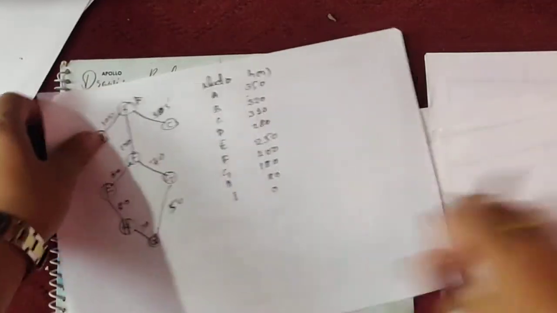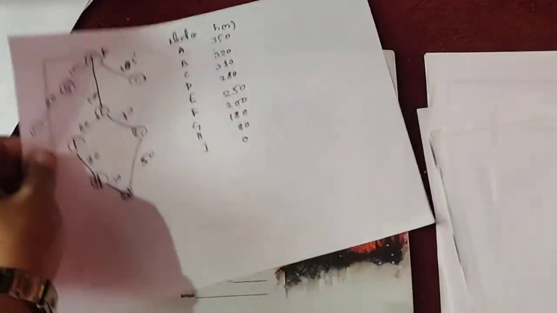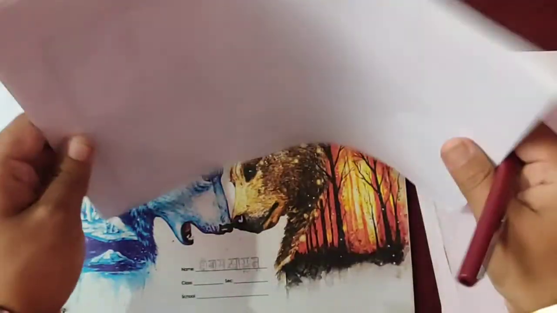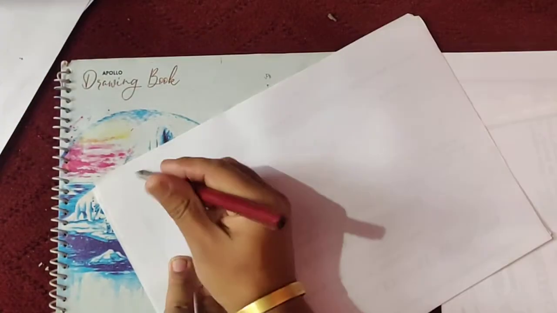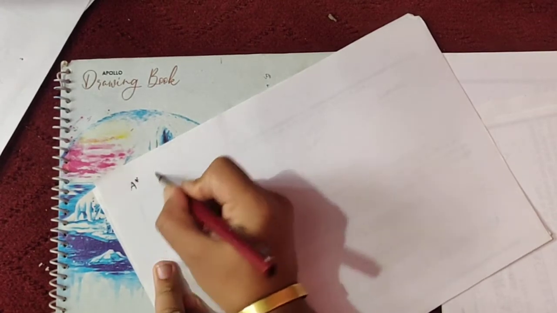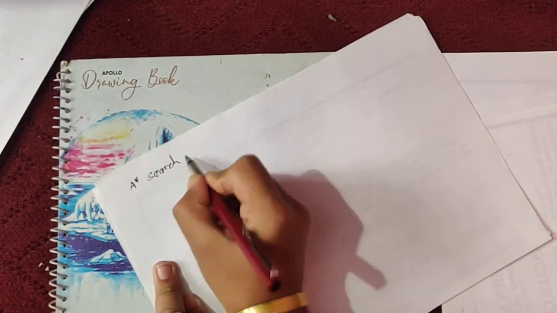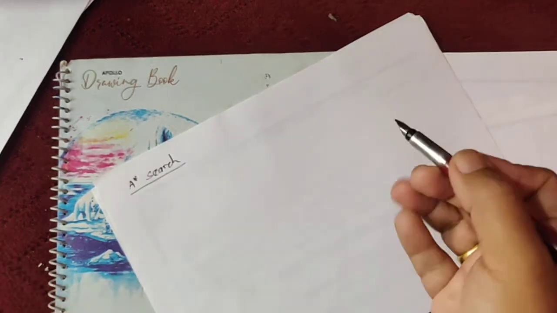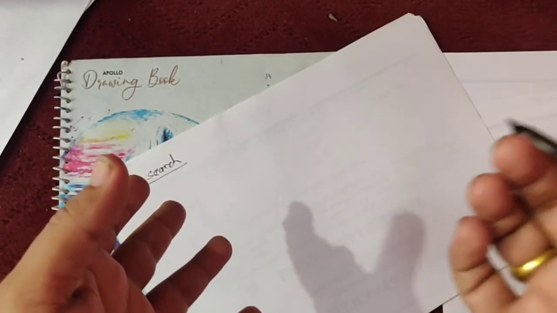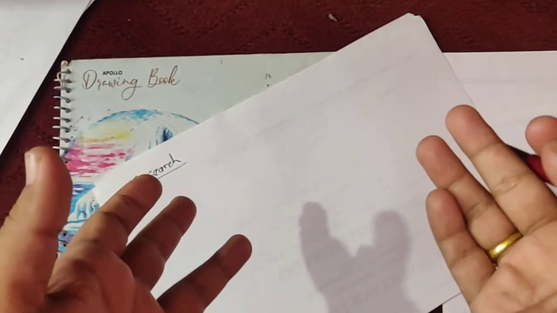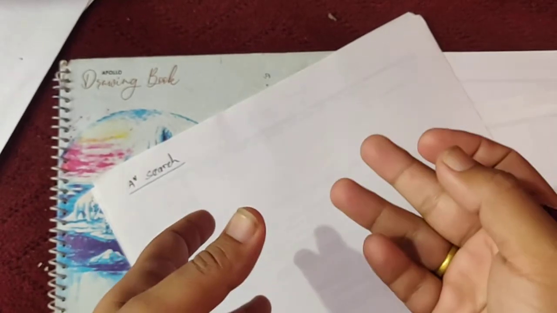Now let us move to the A-star search. We will be considering the same example. It will be easier for us. So A-star search avoids expanding the nodes that are already explored, and it uses the heuristic function as well as node to node distance.